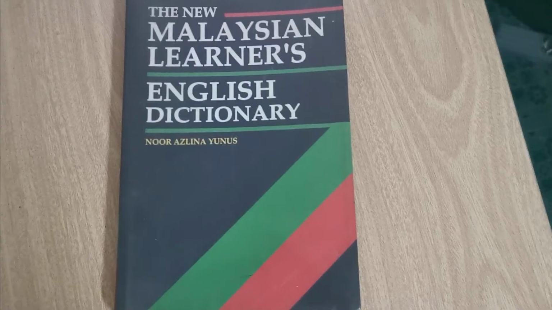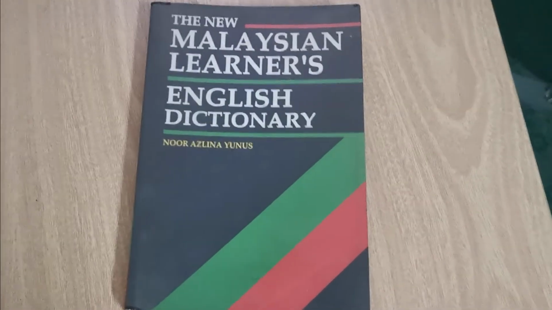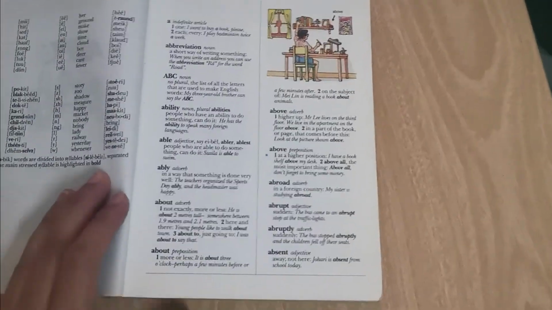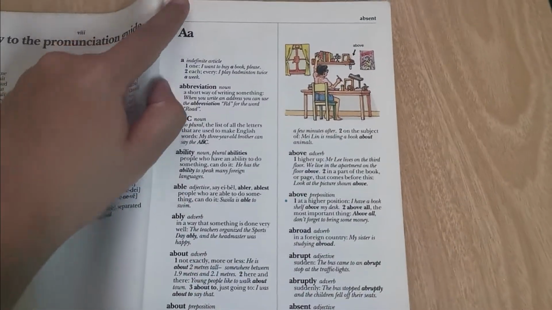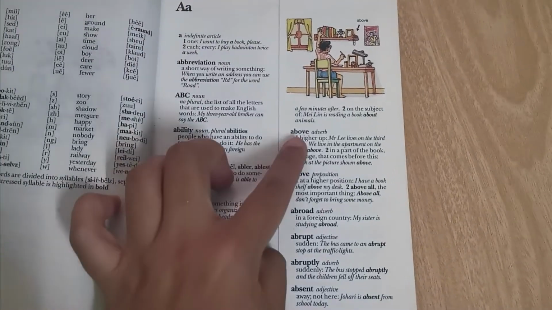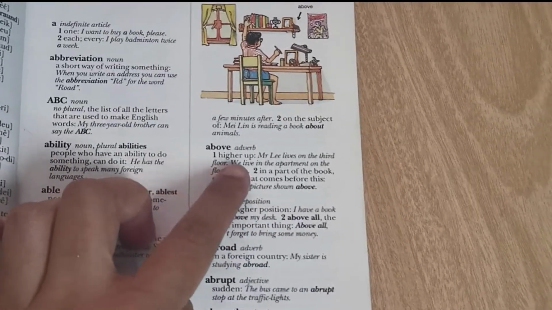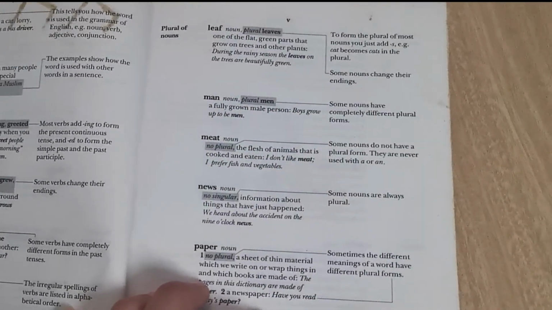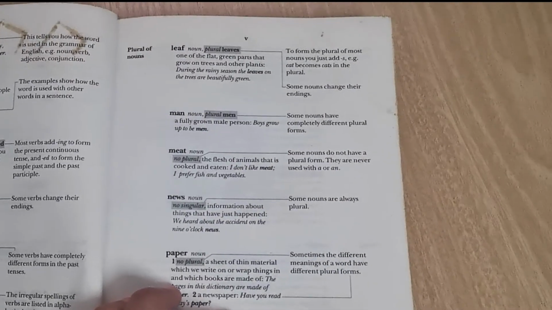Okay, students, this is an example of a monolingual dictionary. So it has explanations of the words in the same language, English and English. Okay, look here, this is A, and then this is above. It's explained one higher up, and then it gives an example in a sentence. Okay, let's say now we are trying to find the meaning of the word carton. Carton. What is a carton? So how to use the dictionary?